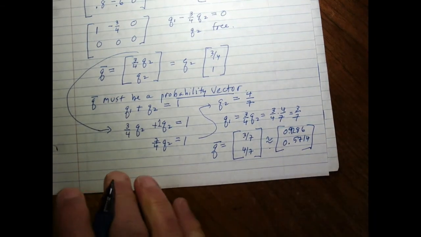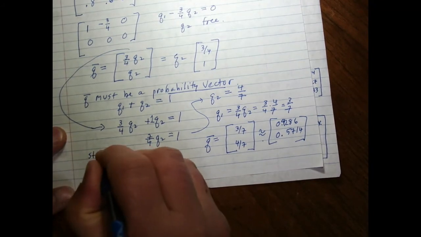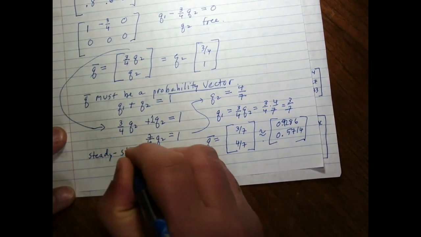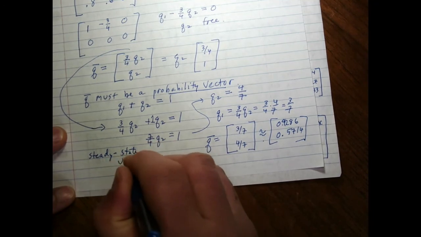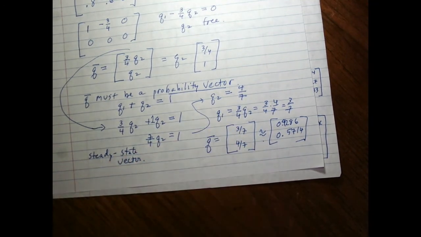And so that's the steady state vector for the Mr. P eggs for breakfast problem.